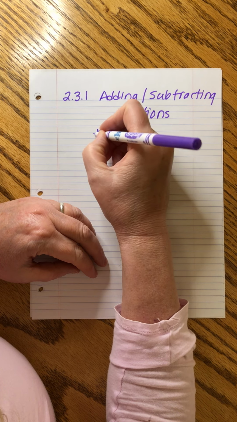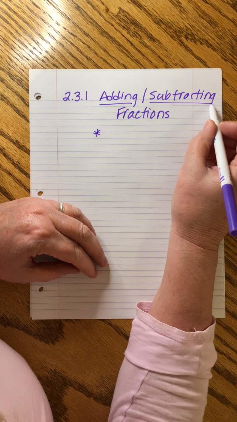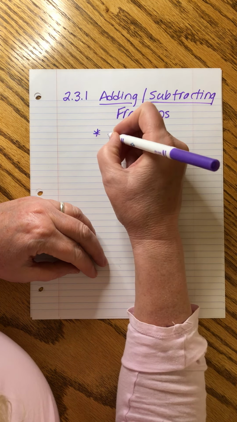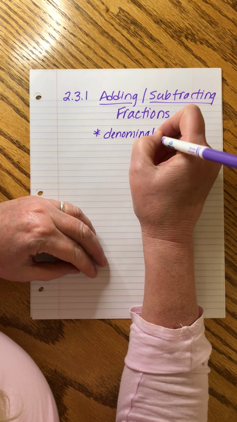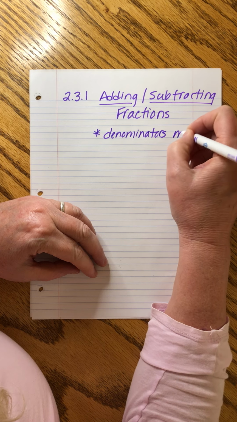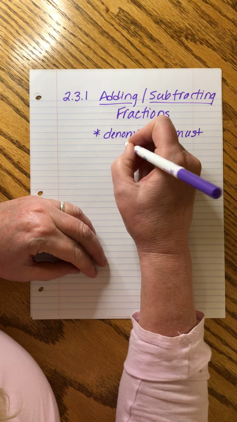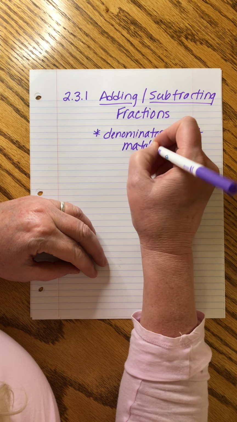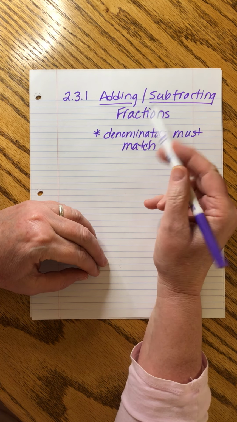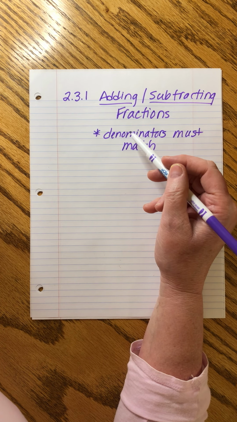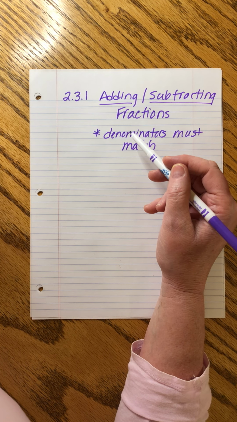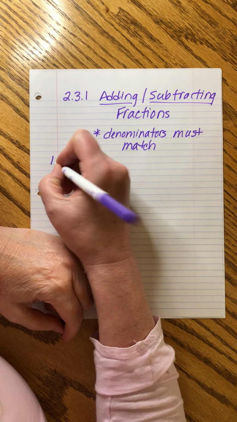So whenever we're adding or subtracting, same rule applies. The denominators must match. Before we can add or subtract, we have to make sure the denominators are the same. Then once we get the denominators to match, the process is quite easy. So let's tackle one. Let's start with the first problem.